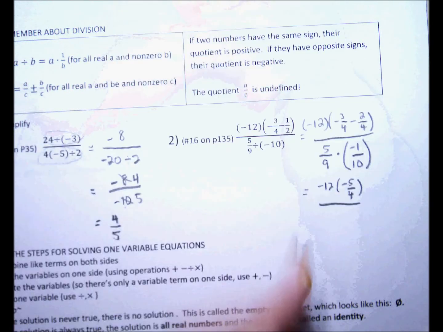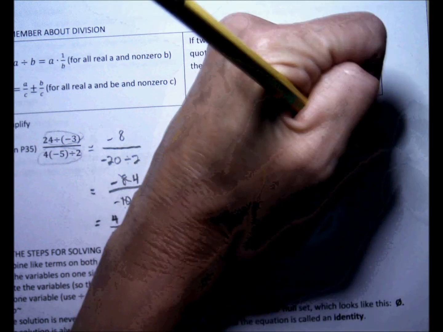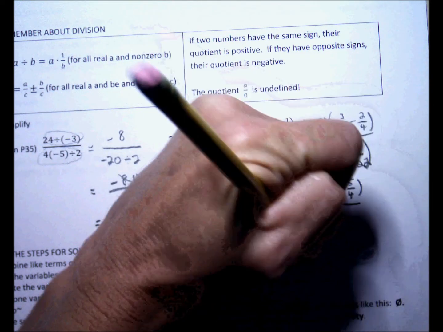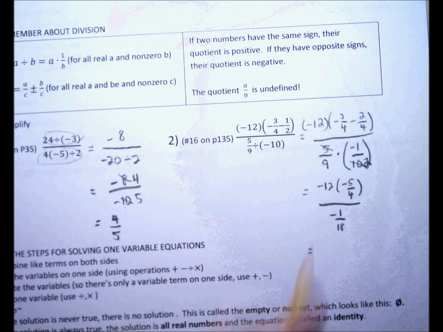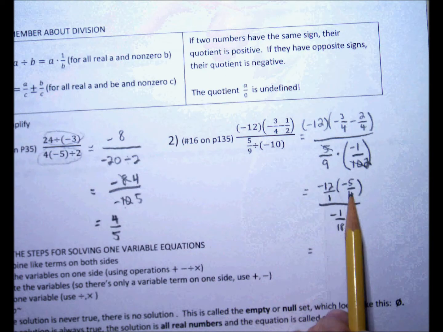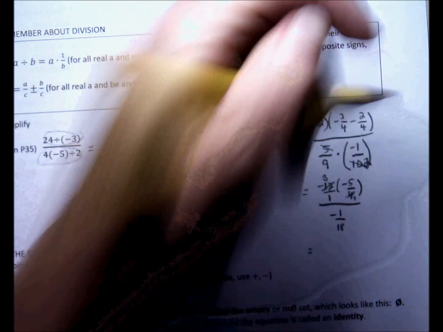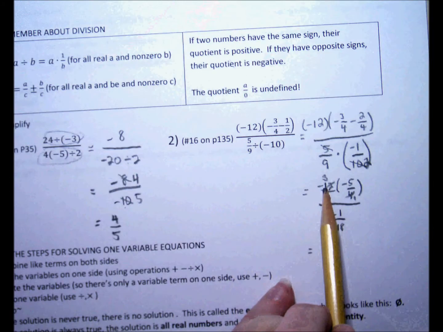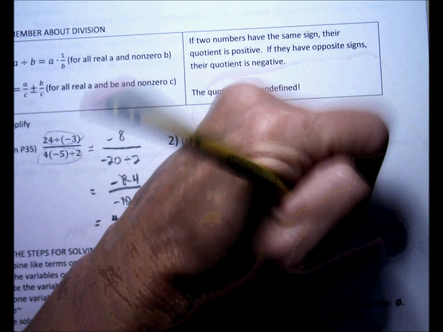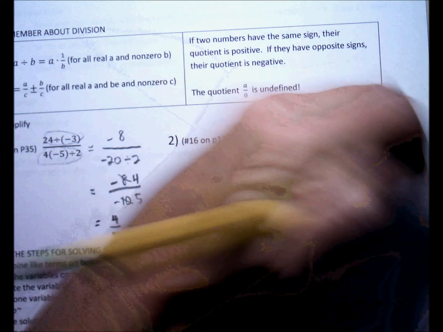This is negative 12 times negative 5/4 over, well, we can simplify here. The 5 and the 10 cancel and we get a 2 here. So this is negative 1 over 18. So this is equal to, now this 12 is the same thing as 12 over 1. Our 12 and our 4 cancel, and we get a negative 3 there. So negative 3 times negative 5 is positive 15.